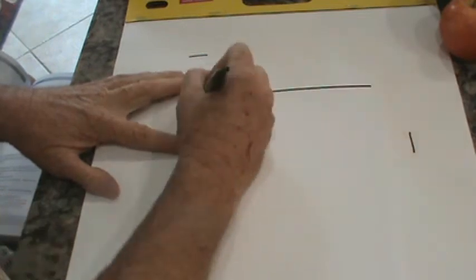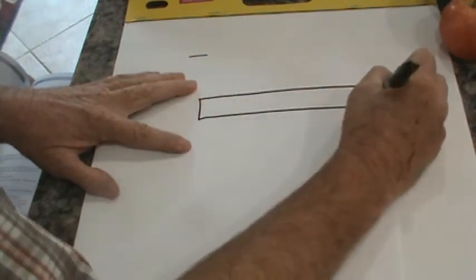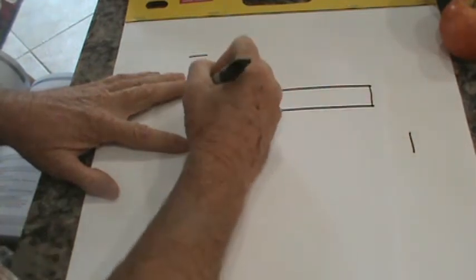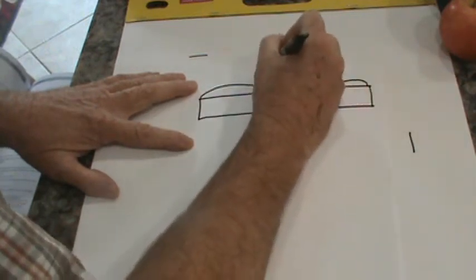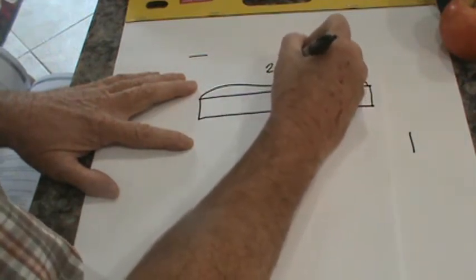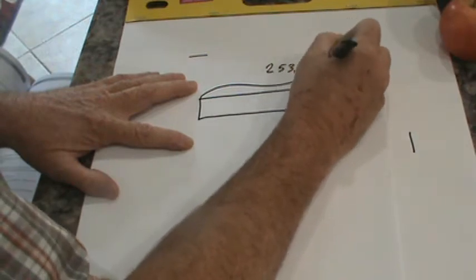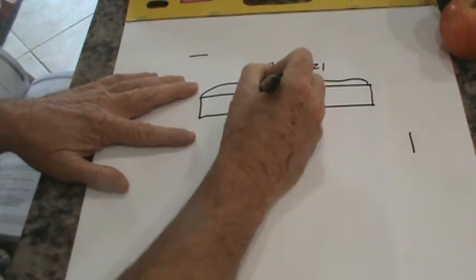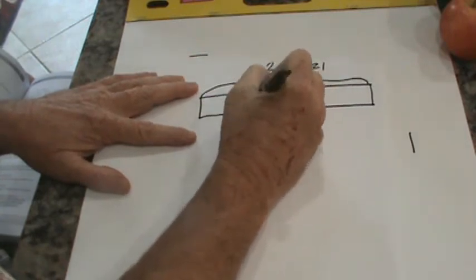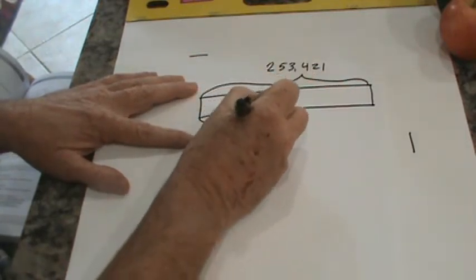tape diagram. Here's the whole. It's 253,421. Copycats, go ahead and write this down. Now we're going to do the part. Here's the part.